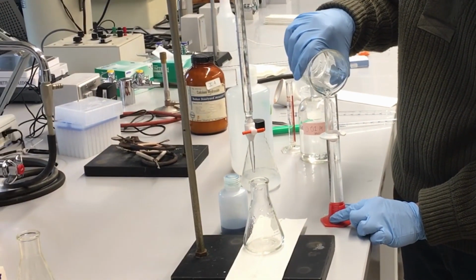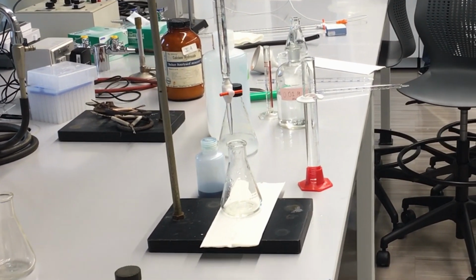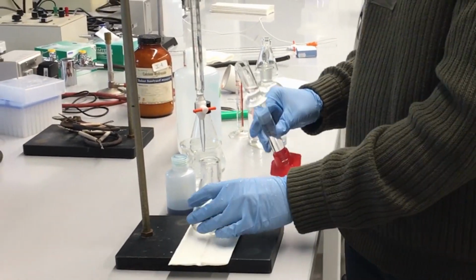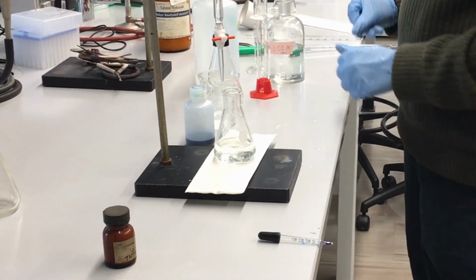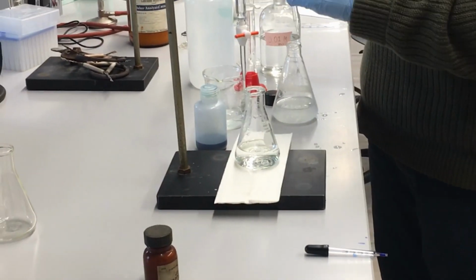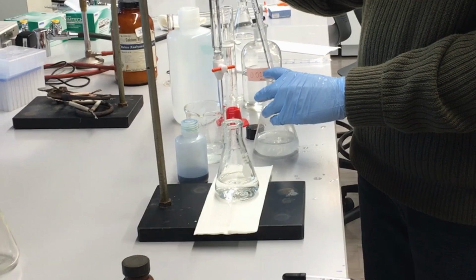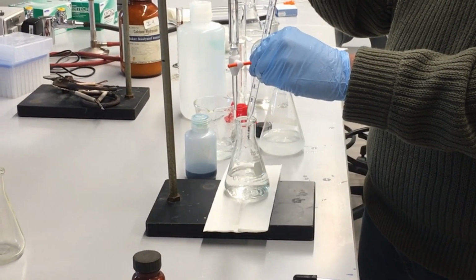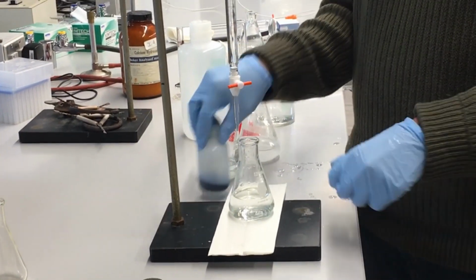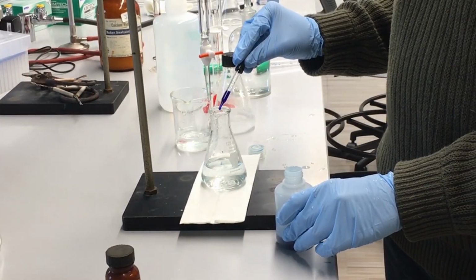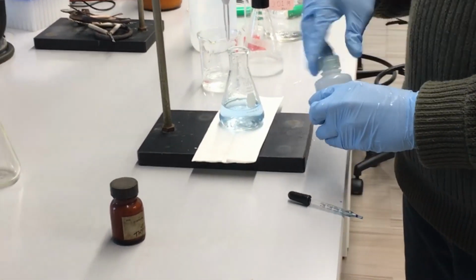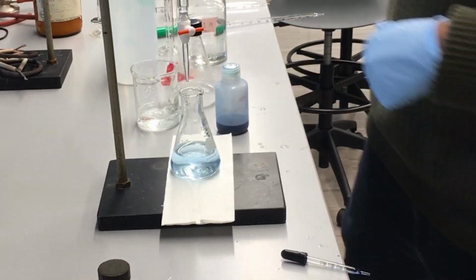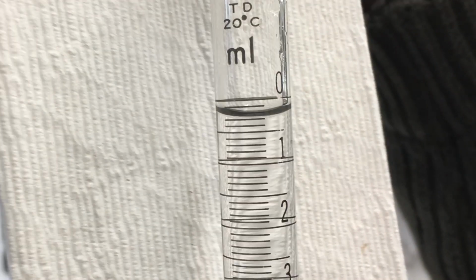So fill it with 50 milliliters of water. Add 10 milliliters of our calcium hydroxide solution. And then add a few drops of our thymol blue indicator. We'll go ahead and homogenize the solution and then start our titration again. So our initial volume is right there.